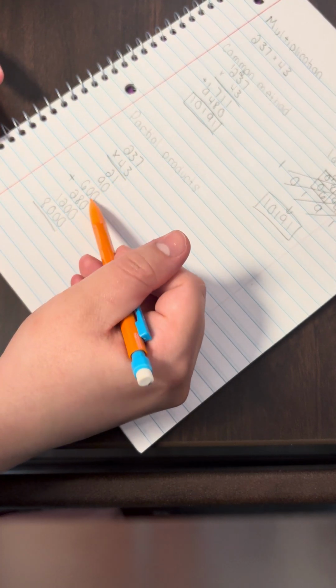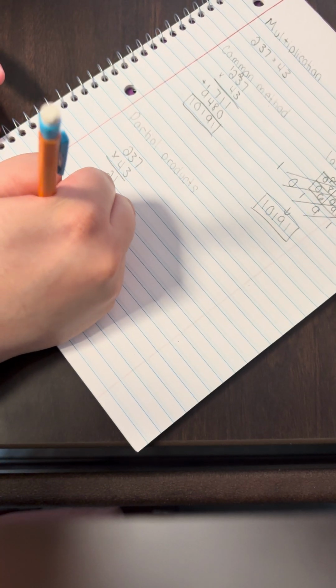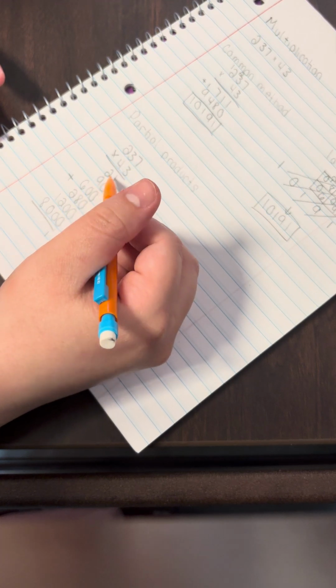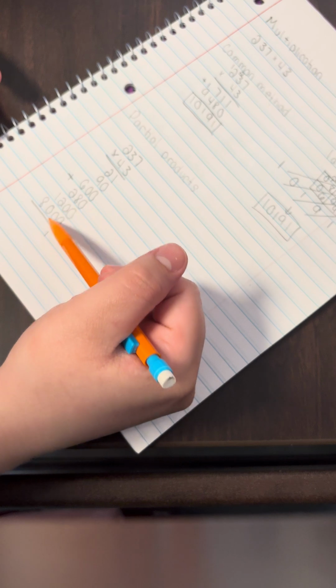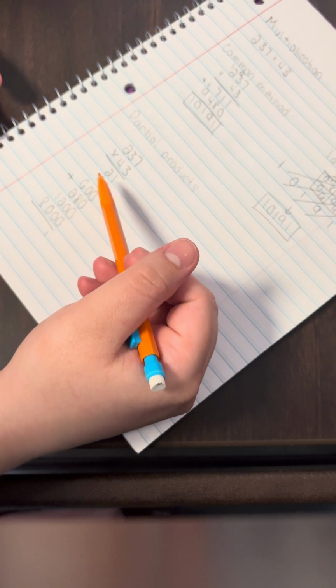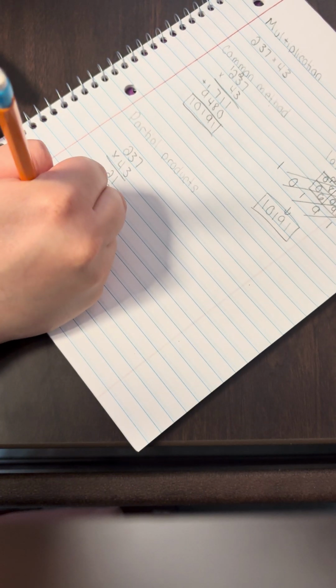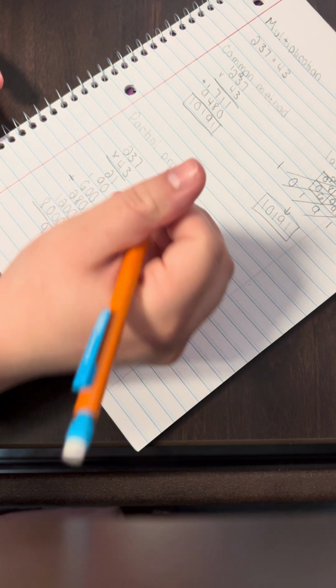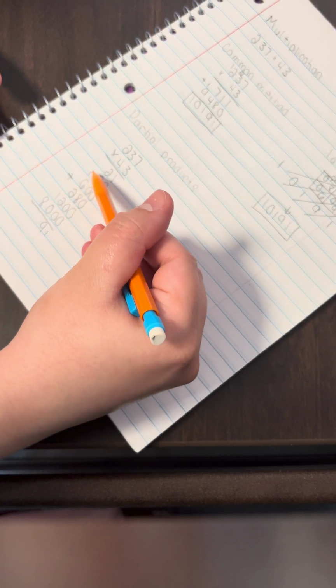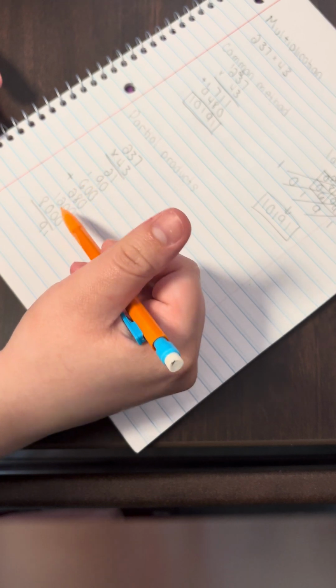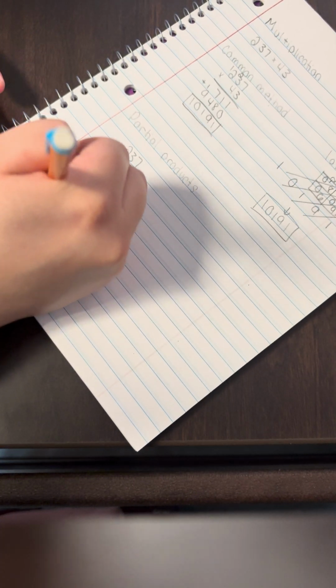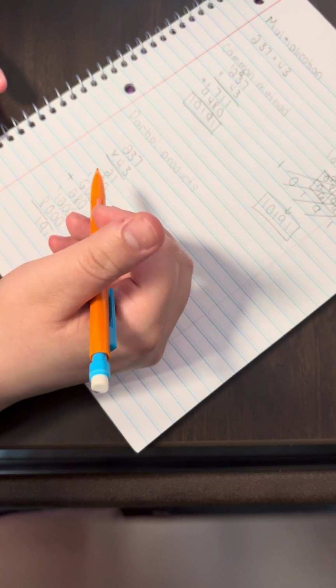So 1 and 0, 0, 0, 0, 0, so that's just going to be 1. We have 2 plus 9 plus 0 plus 8 plus 0 plus 0. So 8 plus 9 is 17 plus 2 is 19. Put the 9, carry the 1. 7, 6 plus 1 is 7, plus 2 is 9, plus 2 is 11. So put the 1, carry the 1.